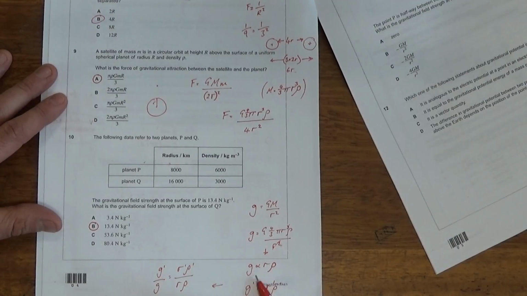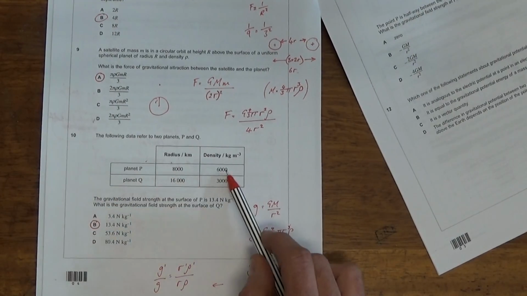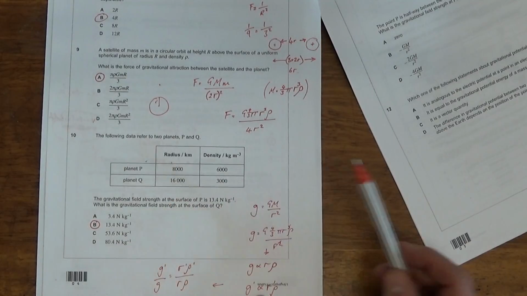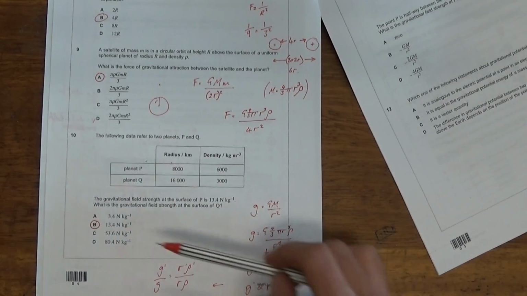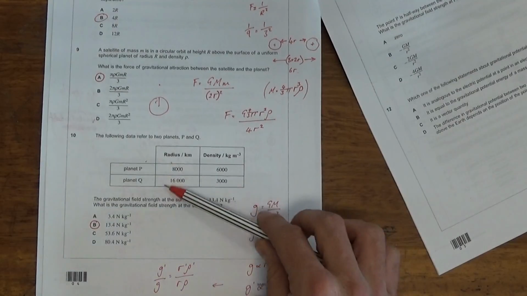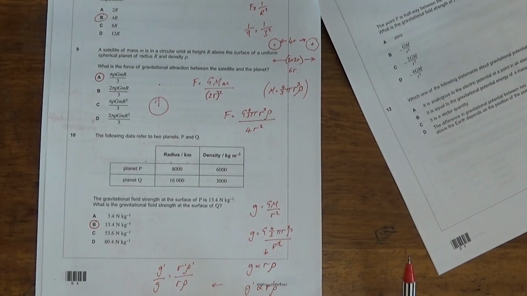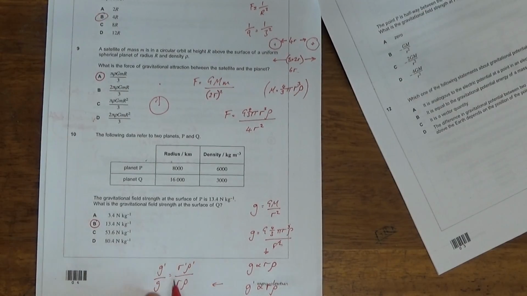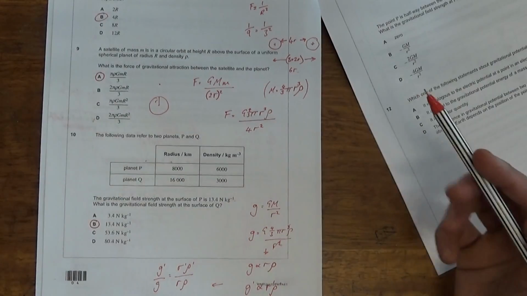At this point we could probably just stop here, because 8 times 6 is the same as 16 times 3, so we just straight away know that it's the same answer. But if it was different, then we'd say g primed would be proportional to r primed times rho primed, and all we'd do is divide this lot, and carry the g across. That's how you do it if the numbers didn't work out that way.